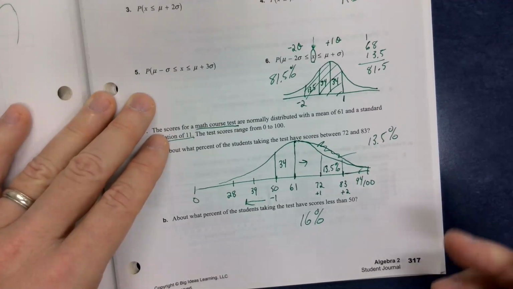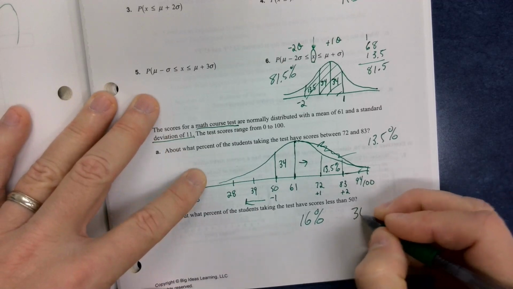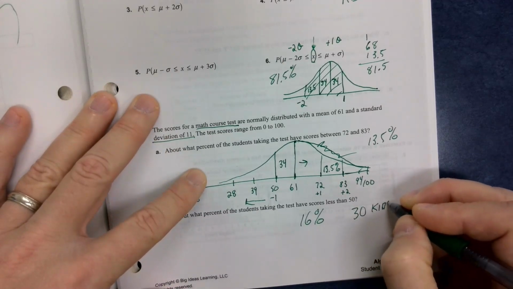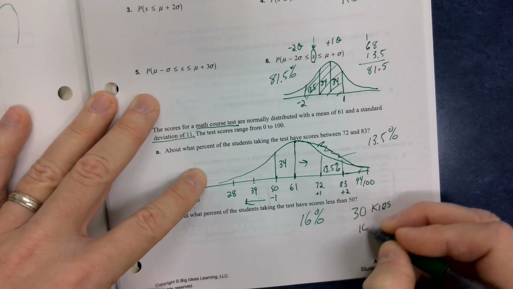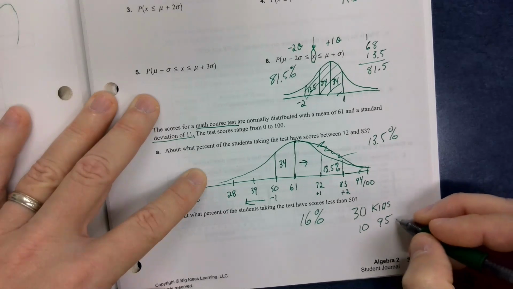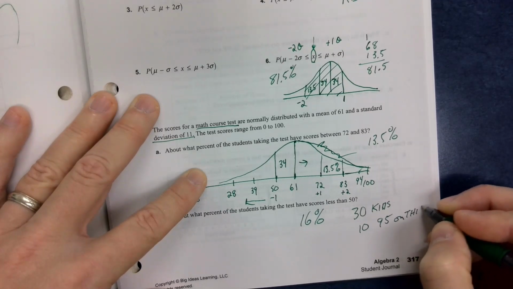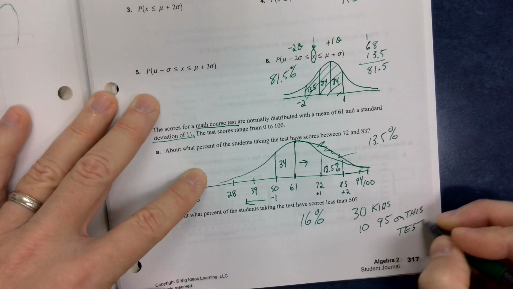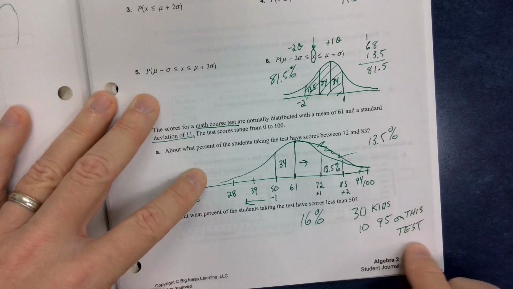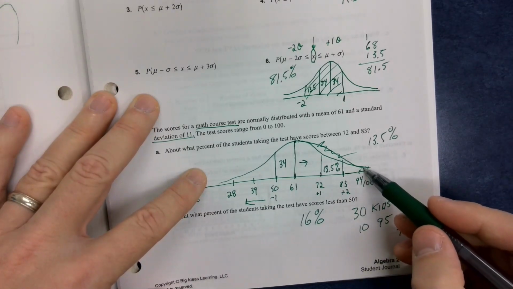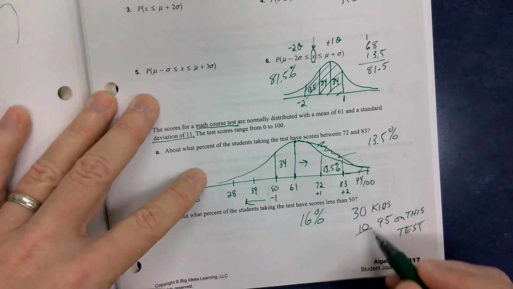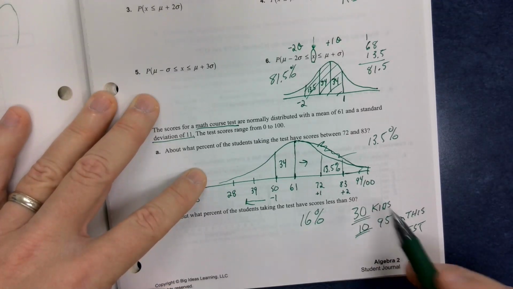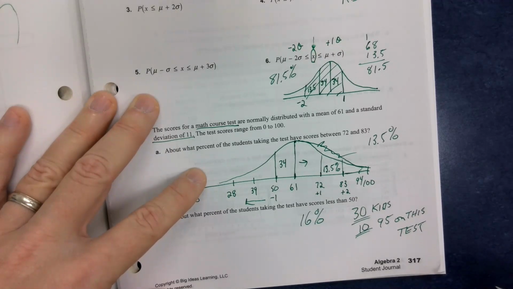So here's just kind of a general thing. Let's say that there were 30 kids in the class. Would you believe that 10 of those kids got a 95 on this test? And the answer to that would be no, that's impossible, right? 95 right here is in this range. There's less than 0.15% of the students that would get there. So I can't have 10 out of 30 get a 95 on this test. Does that make sense?